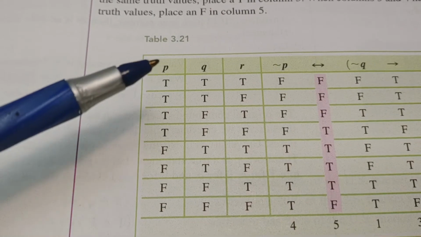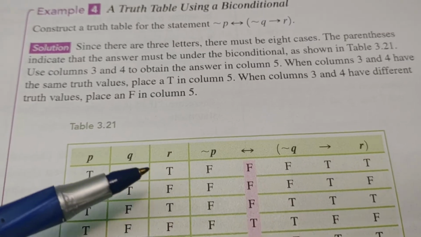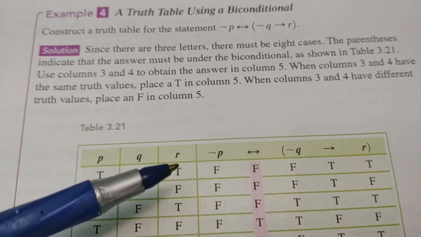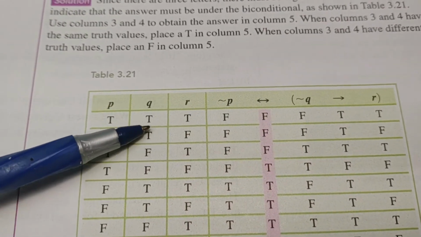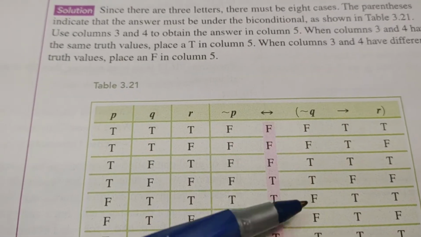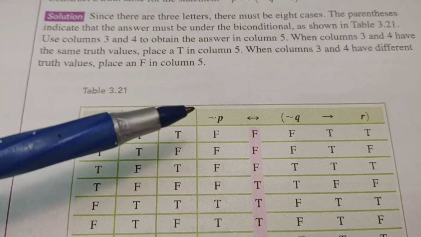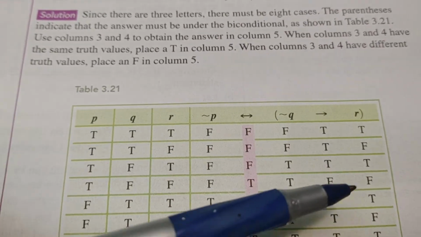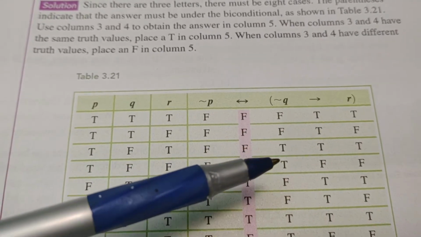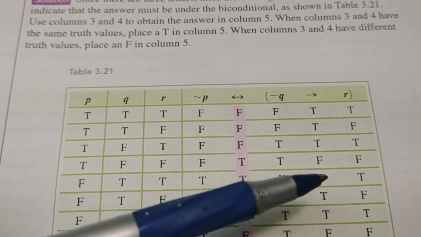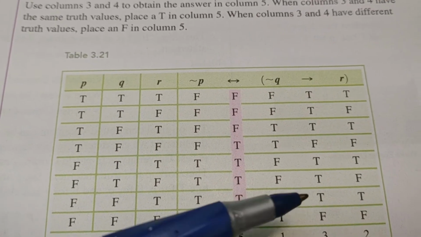So we start off with P and Q, and then we start off with negated Q and R. And then what we do is negated Q, which would be the opposite of this column, that's where we're getting this, and then we'd have R, which stays the same. And then negated Q and R give us this column. False, true is a true, false, false is a true, true, true, true, true, false is a false, false, true, true, false, false, true, true, true, so on and so forth.